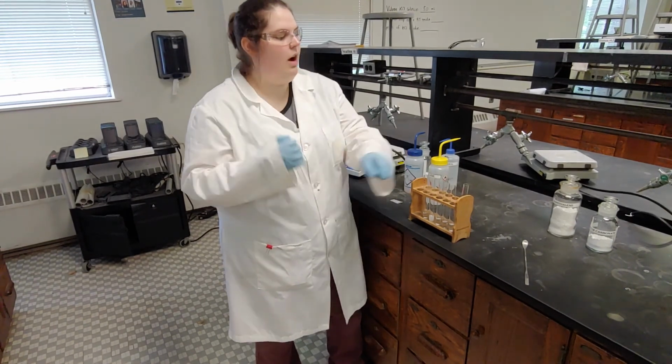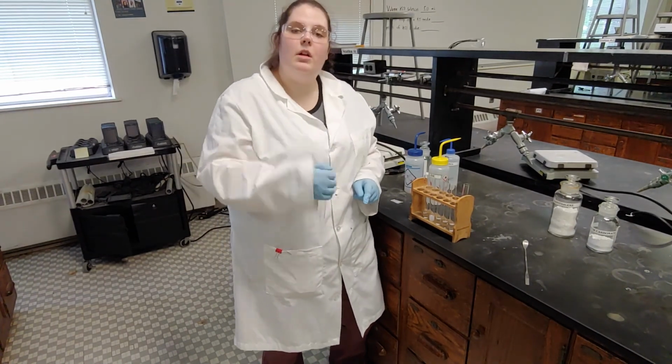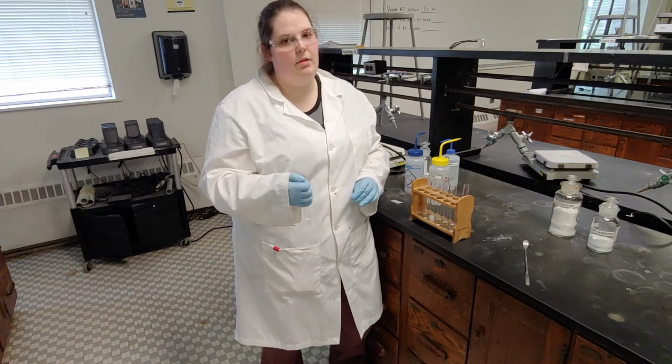I'm going to do this for all 6 of our samples, and then what we're going to do for this experiment is see which ones are soluble and which ones are not.